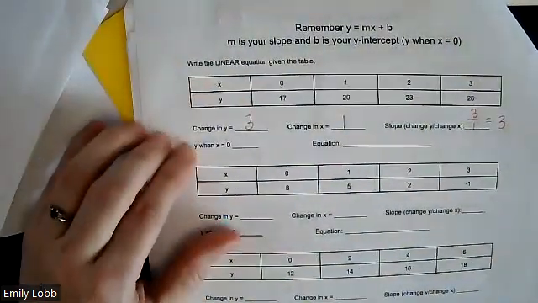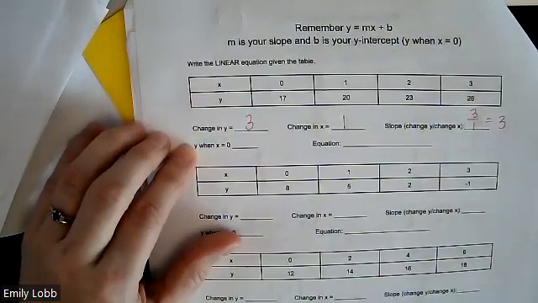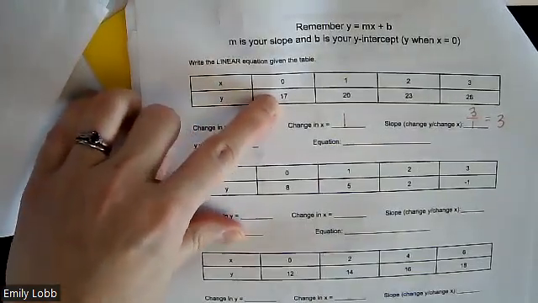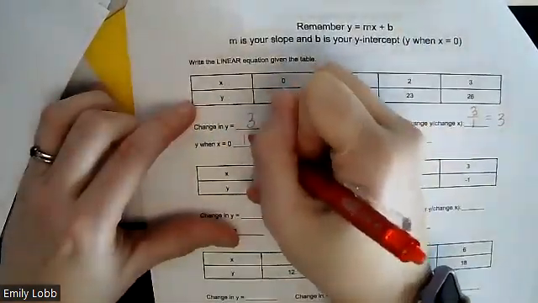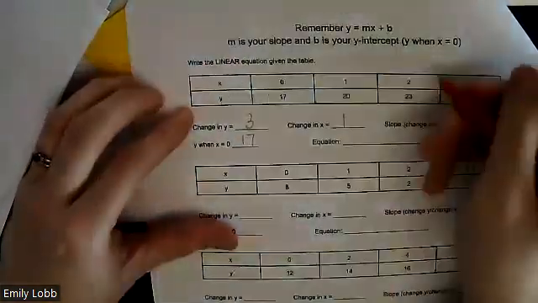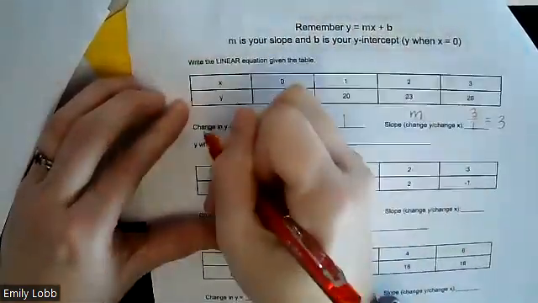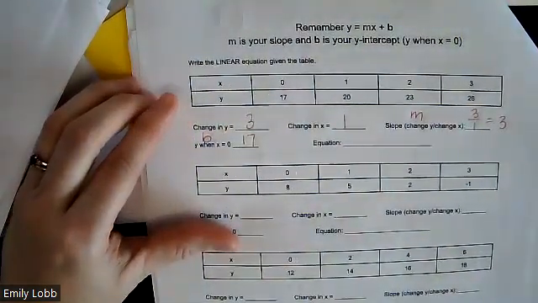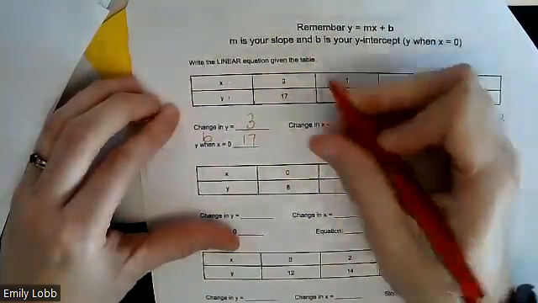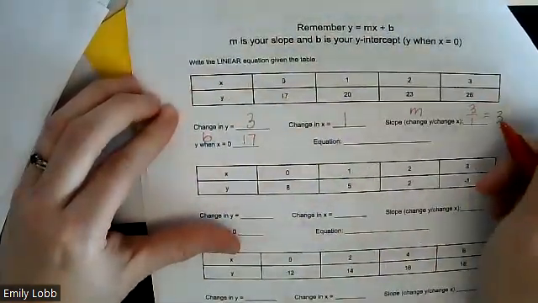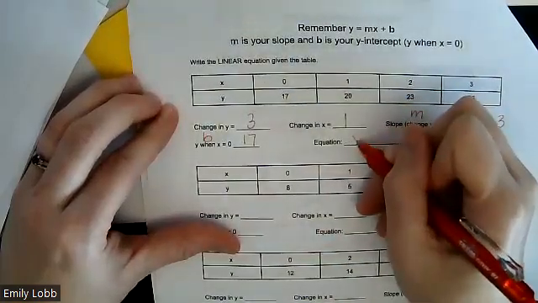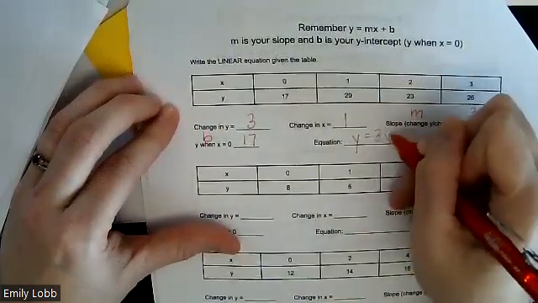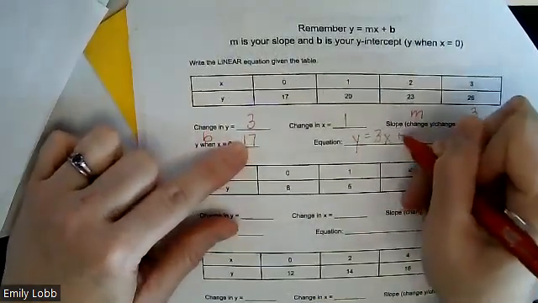And our y-intercept is the value when x equals 0. What is the y value when x equals 0? 17. So in other words, this is m and this is b. So we're just going to fill in our equation, right? Y equals mx plus b. Now that we know what m is and what b is, we can do what we just did on the last page. Y equals mx plus b plus 17.